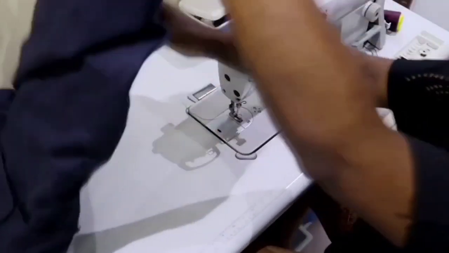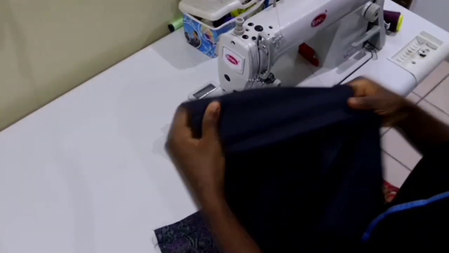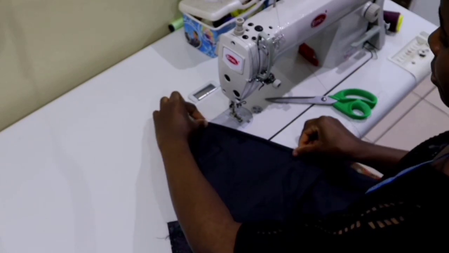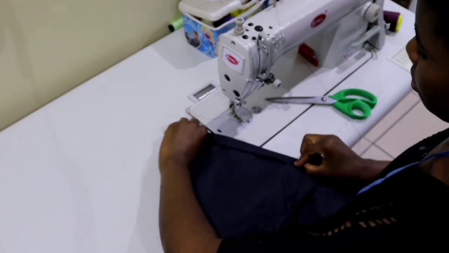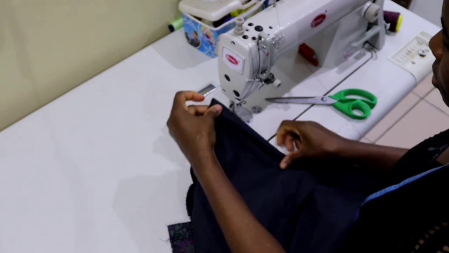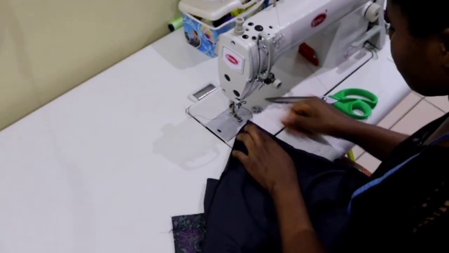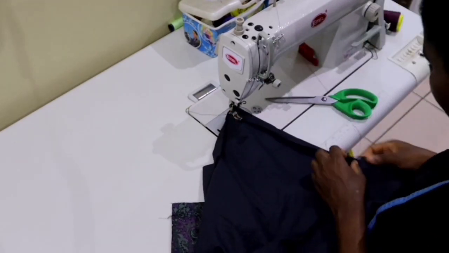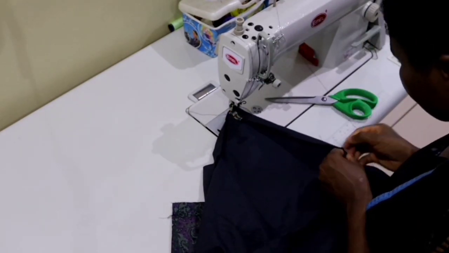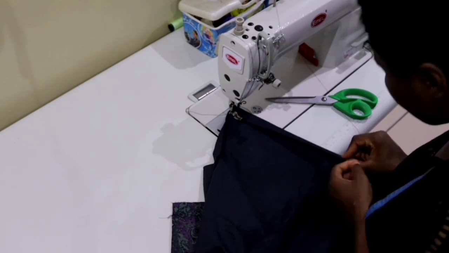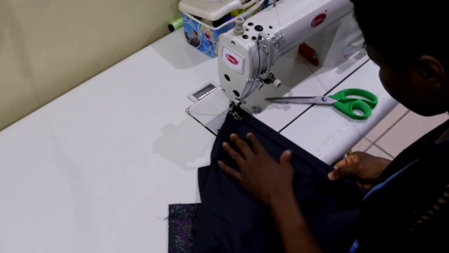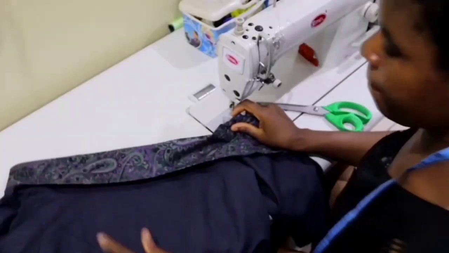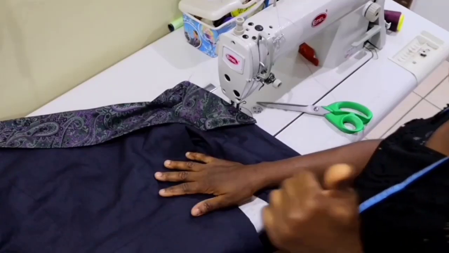Then after that, you're going to hem the lower part of your dress. So just first fold it once, then you fold it over again, and then you stitch it. We added 2 inches seam allowance to the lower part, so you're going to make sure you fold 1 inch inward, then you fold it over again, and then you stitch. And that's it, your dress is ready.